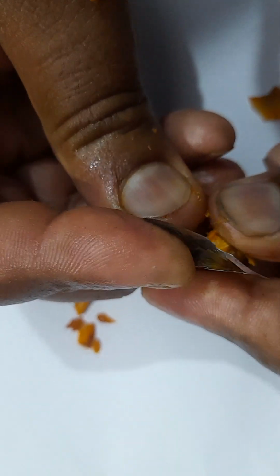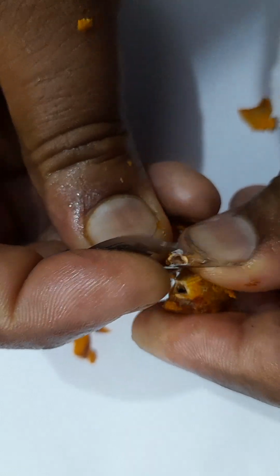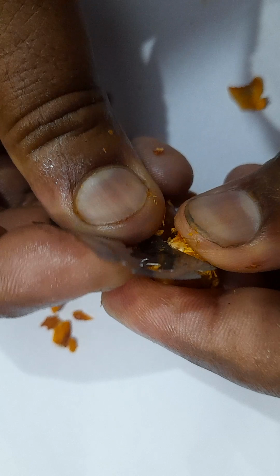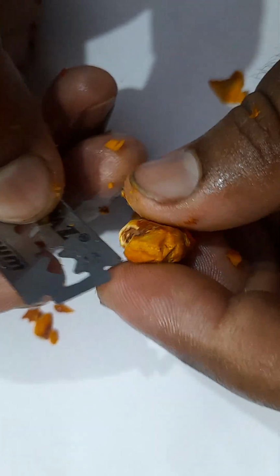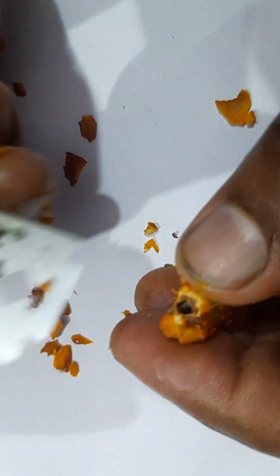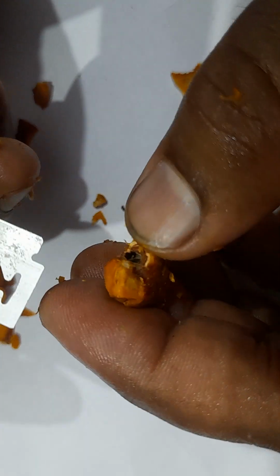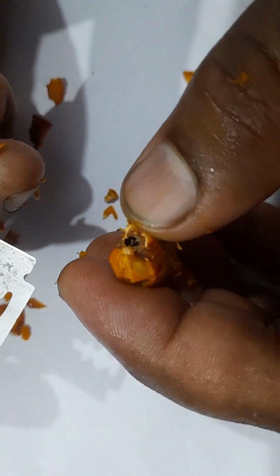So within this, the outer is fleshy, the middle is stony, and if you cut that, the inside one is also fleshy. You see, the inside one is also fleshy, and you see the micropylar region I have cut. The outer is fleshy, the middle is stony, the inside is also fleshy, and in the center there is a what? बीजांड काय, that we call nucellus.